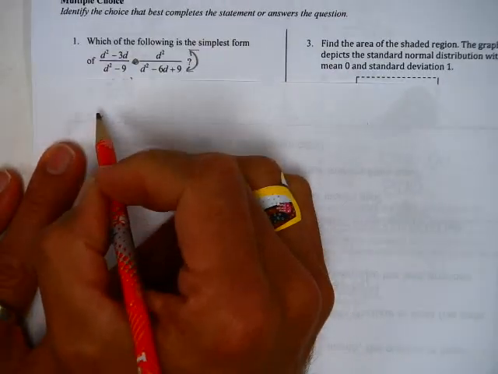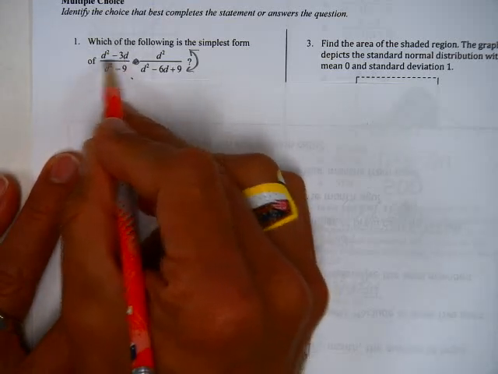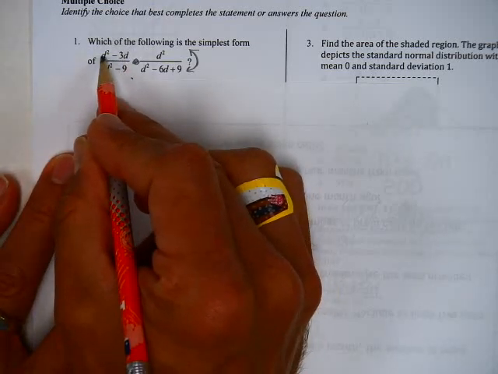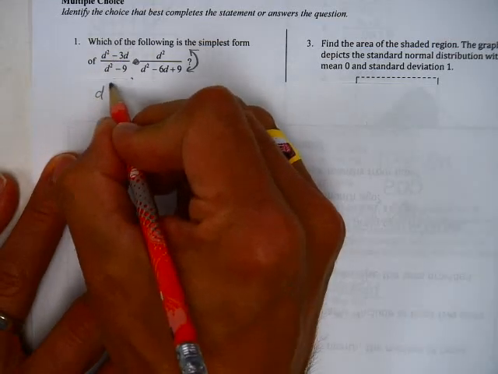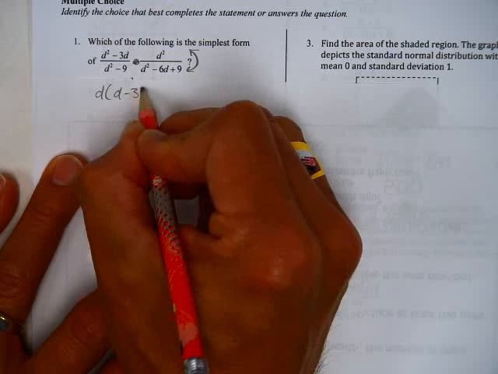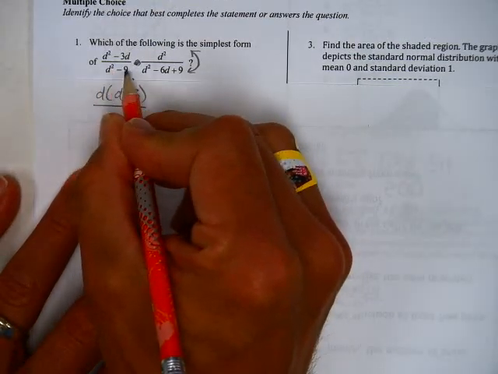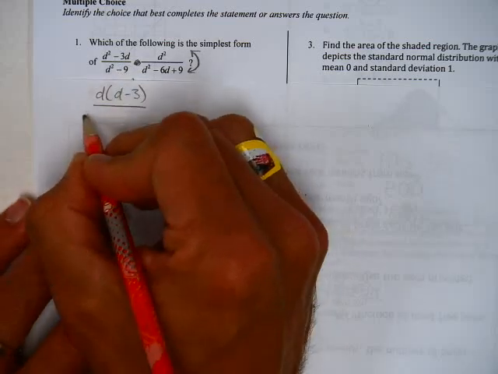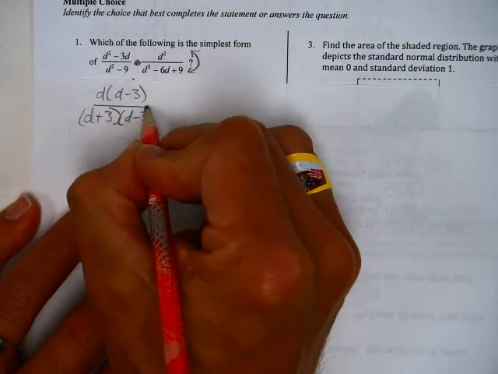But there's a lot of factoring that's going to go on in the midst of it. So d squared minus 3d. You can't factor that to conjugates, even though this is a square, this is not. But you do have something in common here. You have a d. So you take out the d, you end up with a d minus 3. Your denominator, that one is the difference of two perfect squares. That can be factored to conjugates. So that'll be a d plus 3 and a d minus 3.